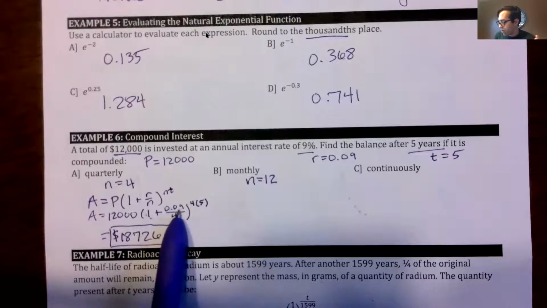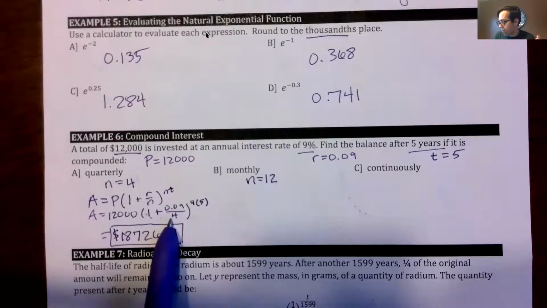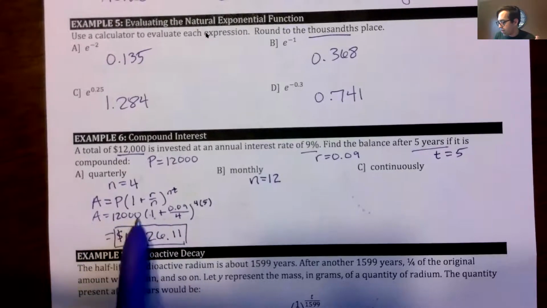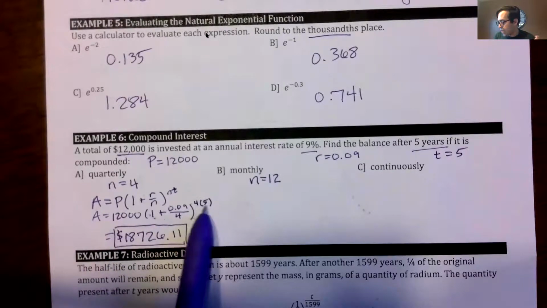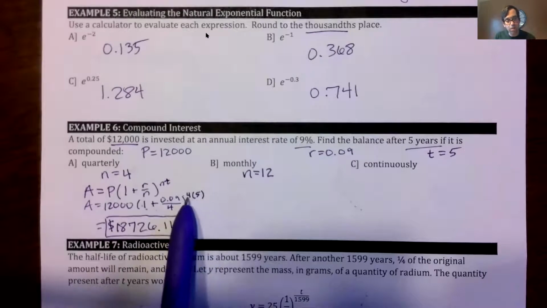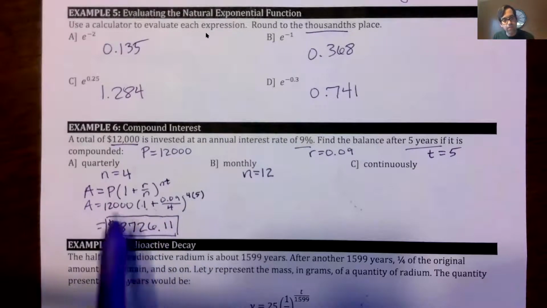So instead of getting a whole 9%, we're going to get 9% divided by 4. And then we multiply that by our initial amount, however many times we're compounded total. It's going to be 20 times because it's 4 compoundings per year for 5 years. It's breaking down what this formula is doing.